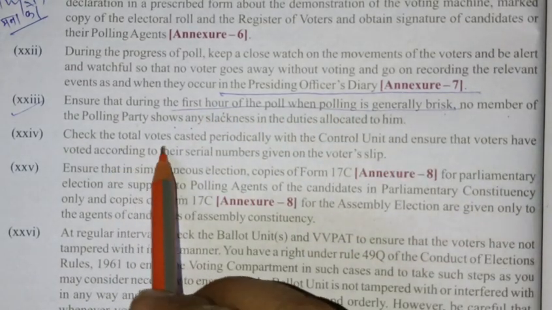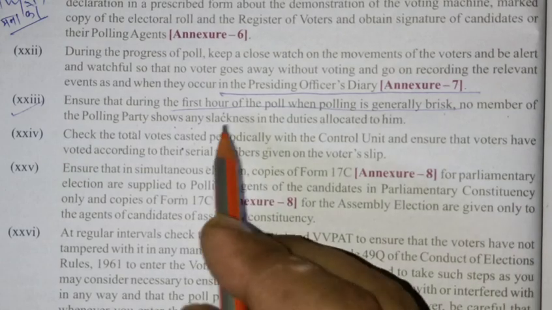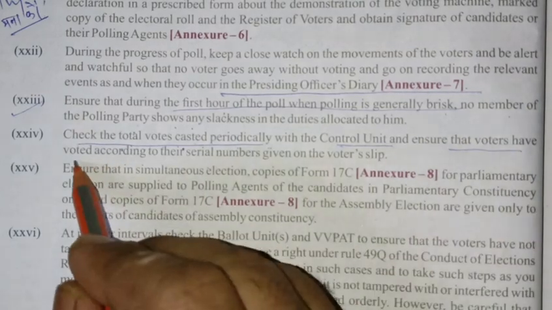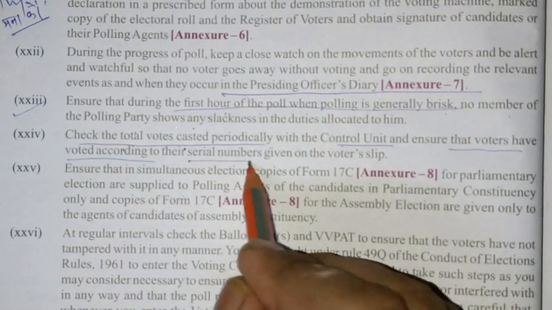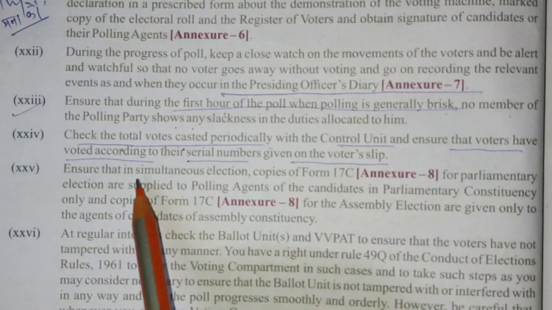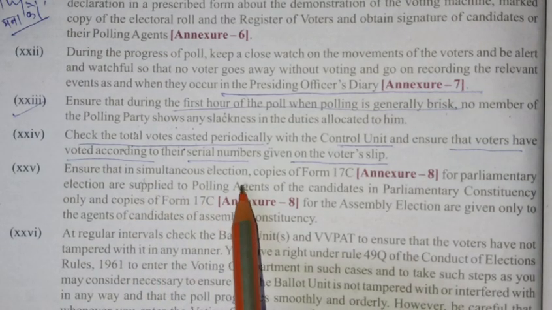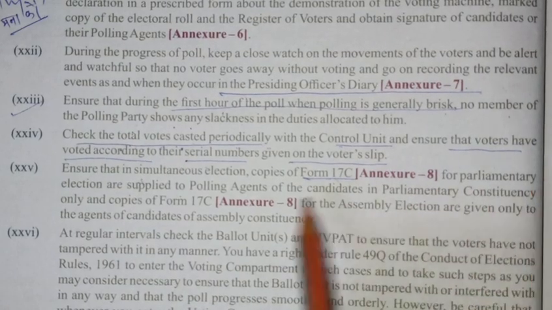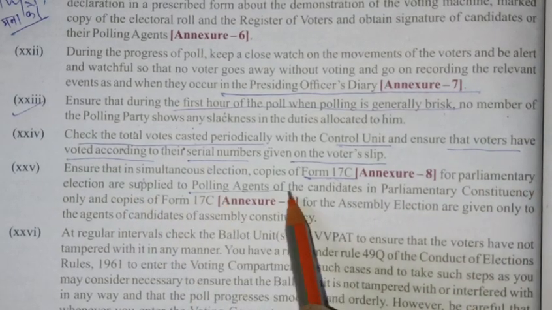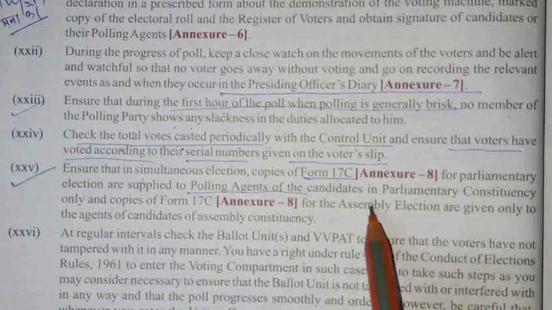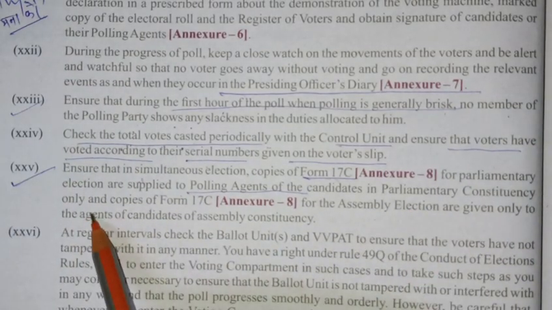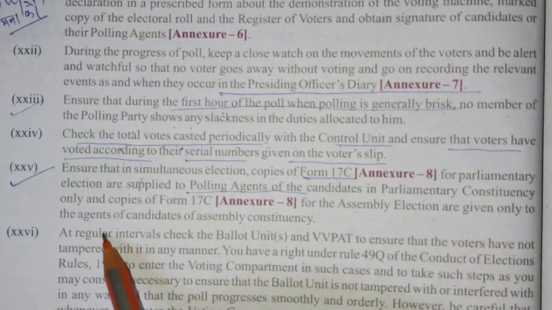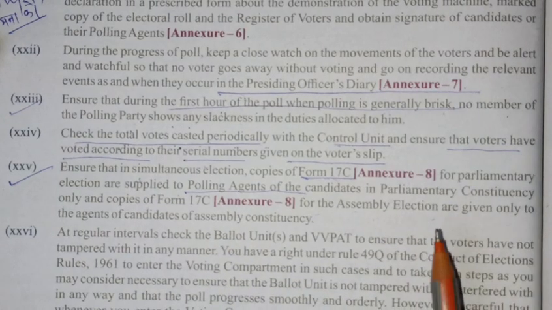Check the total votes cast periodically with the control unit and ensure that voters have voted according to their serial number given on the voter slips. Ensure that in simultaneous elections, copies of Form 17C and Annexure 8 for parliamentary elections are supplied to polling agents in the parliamentary constituency only, and copies of Form 17C for the assembly elections are given only to the agents of candidates of assembly constituencies.